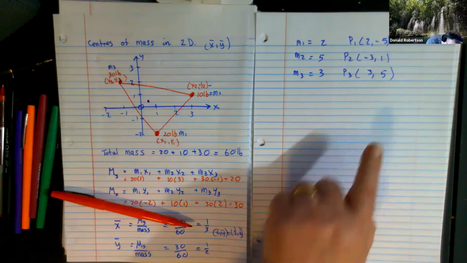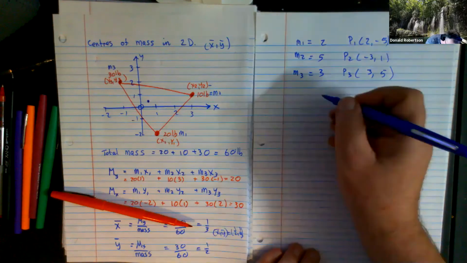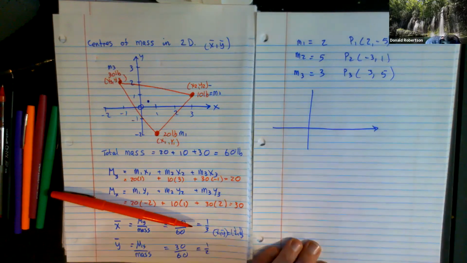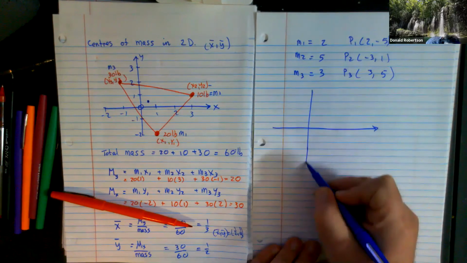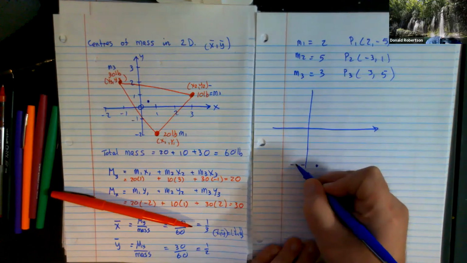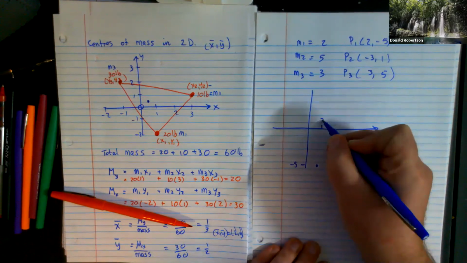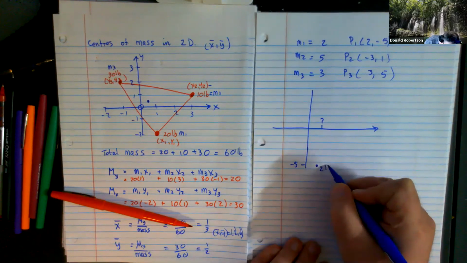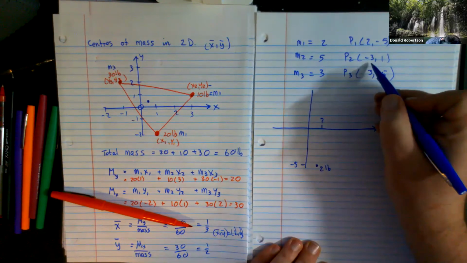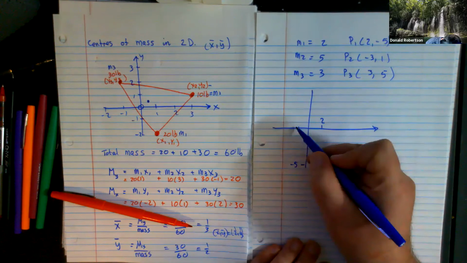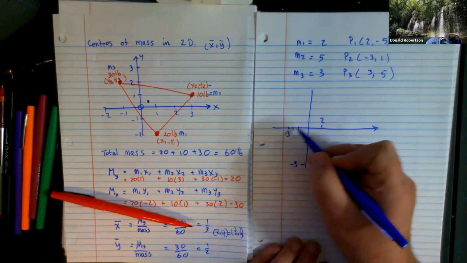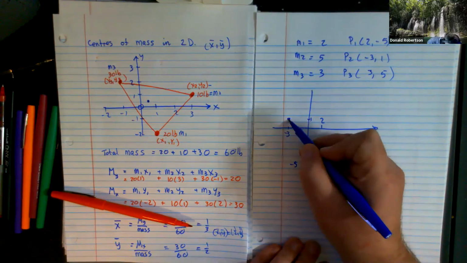If it helps you, and I guess I should do it because it's only the second question you've seen, can you imagine that I put, I'll probably have to do a better scale here, 2, -5. So down here at 2, -5, you have a mass of 2 pounds. That's this one. And then at -3, 1, out here, you have 5 pounds.